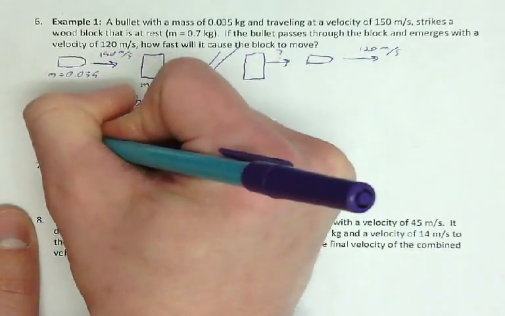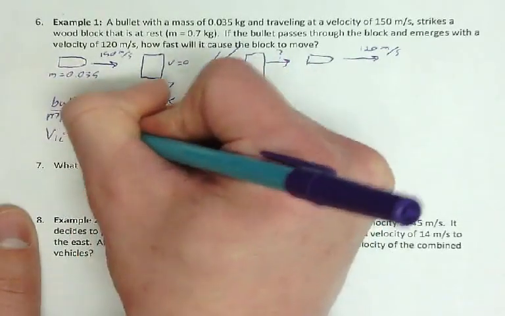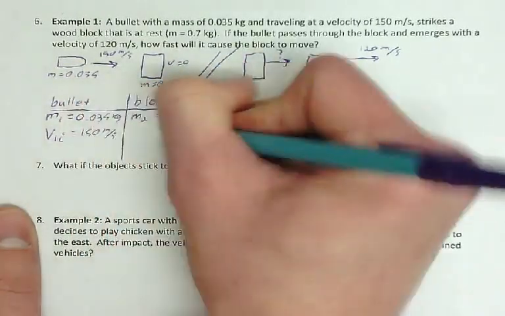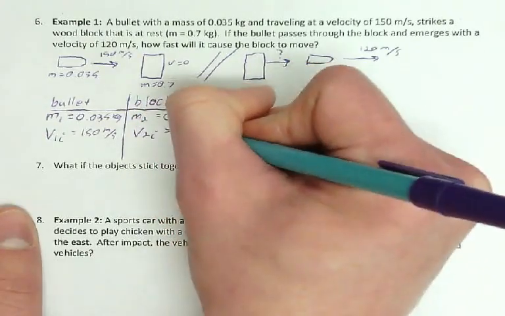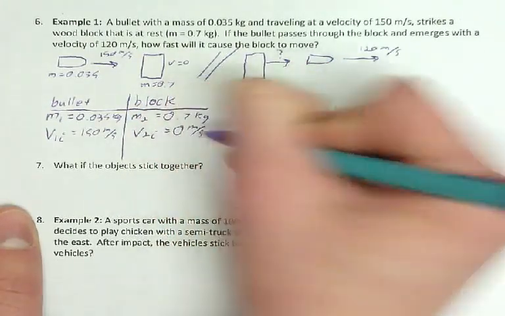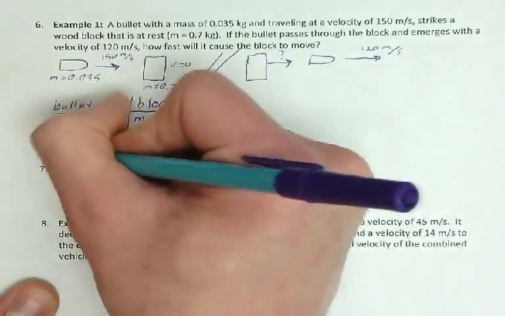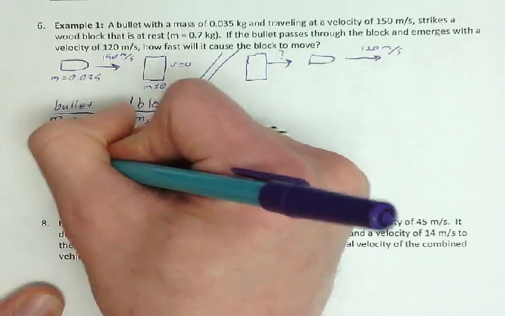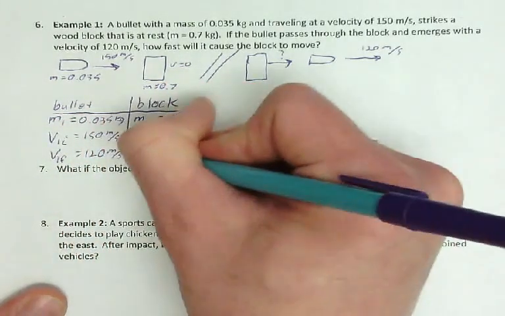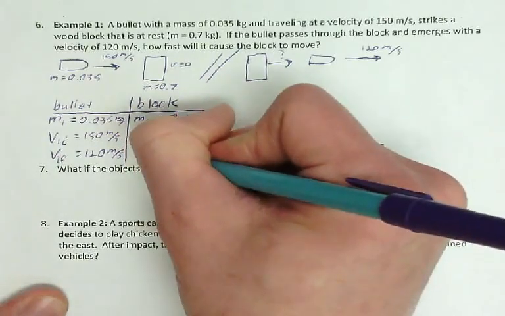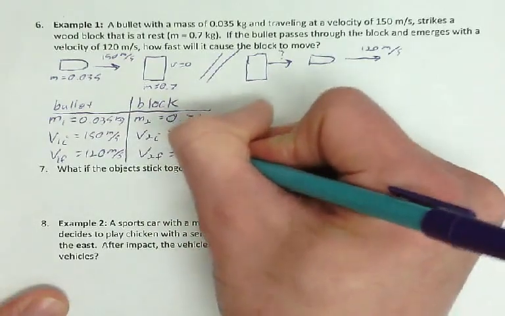The initial velocity of the bullet is 150. The initial velocity of the block is 0, because it says starts at rest. Final velocity of the bullet is 120. Final velocity of the block is unknown.